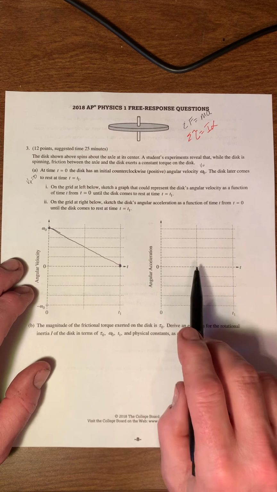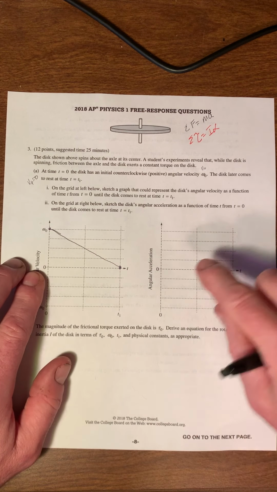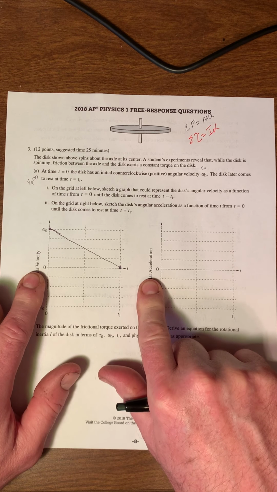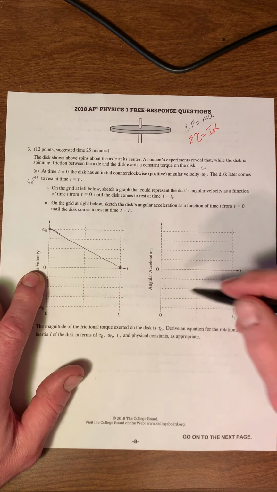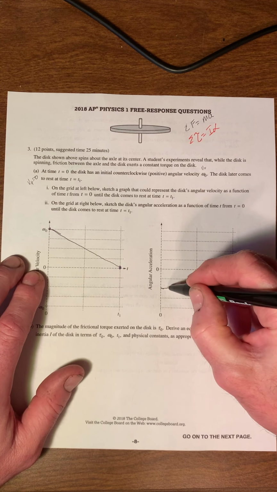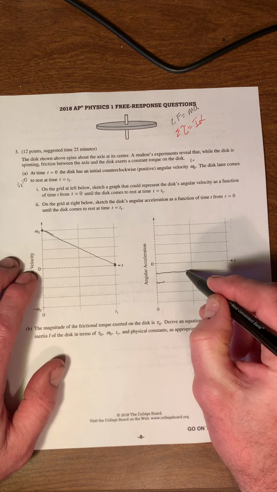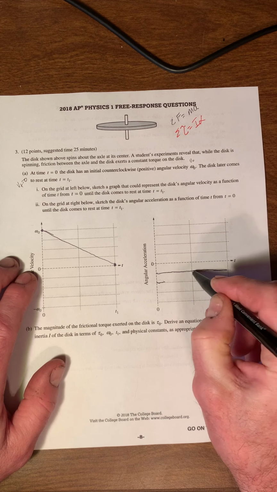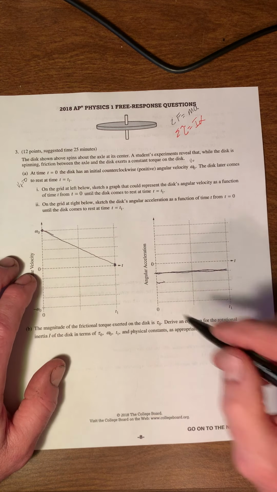The slope of that line is your acceleration, just like with a regular velocity and acceleration graph, you take the slope of that line to get to this graph. It's just negative. It's not giving us numbers. So you have a flat line right here showing a constant alpha.